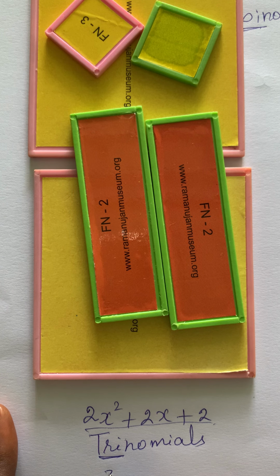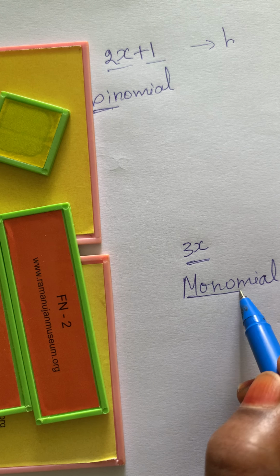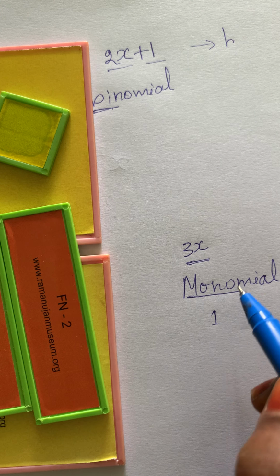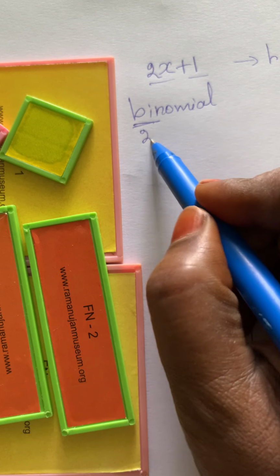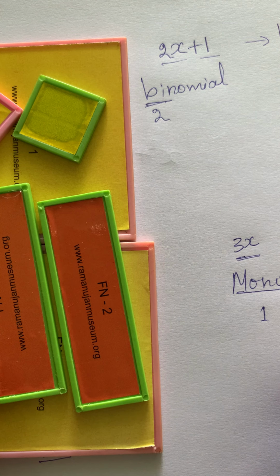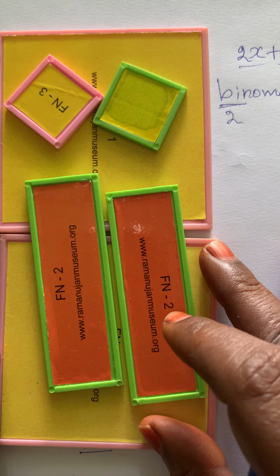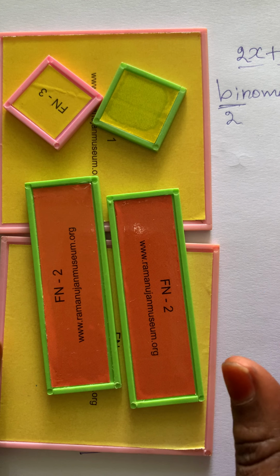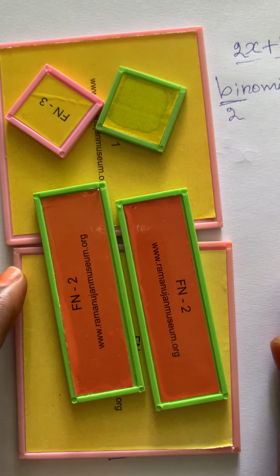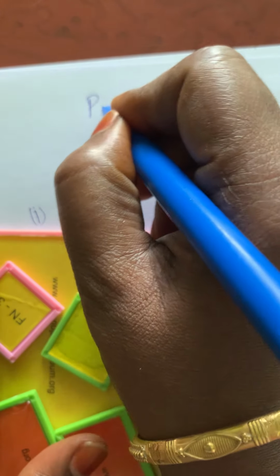Tri means 3. Mono means 1. Okay. Bi means 2. Okay. Now you should think of if we have more than 3 terms. So we may have 4 terms, we may have 5 terms, we may have 6 terms, etc. In that case, we collectively call it polynomials.